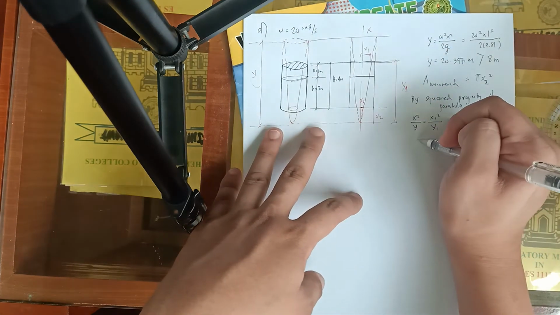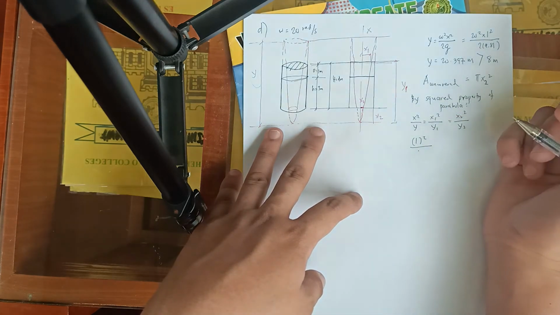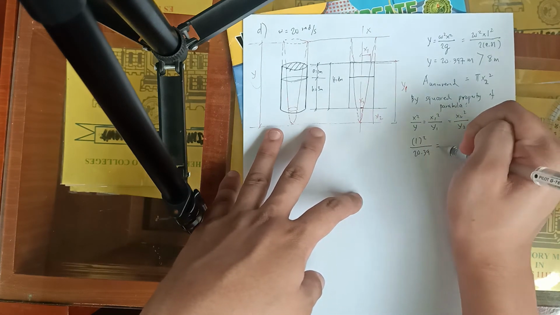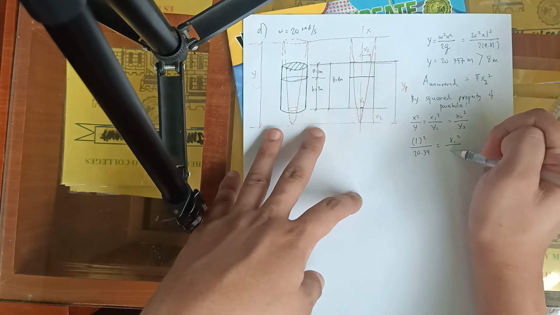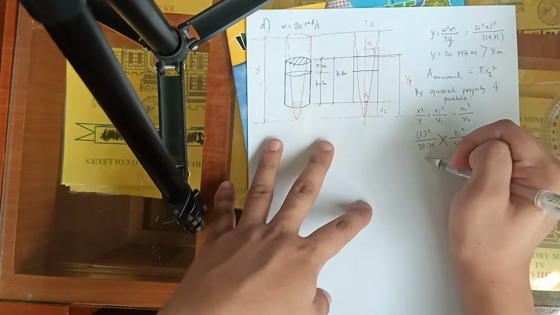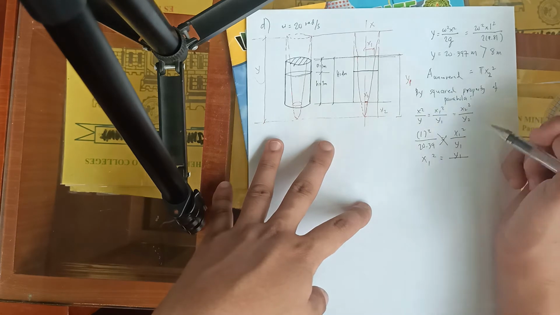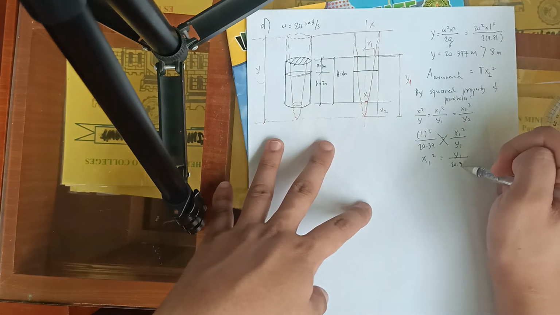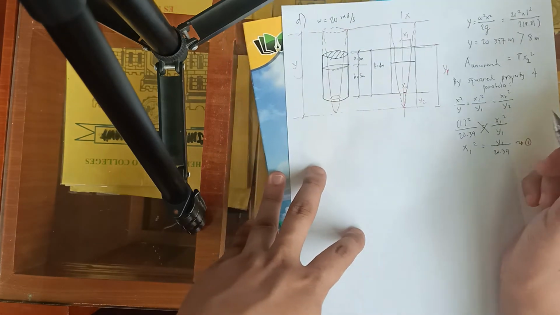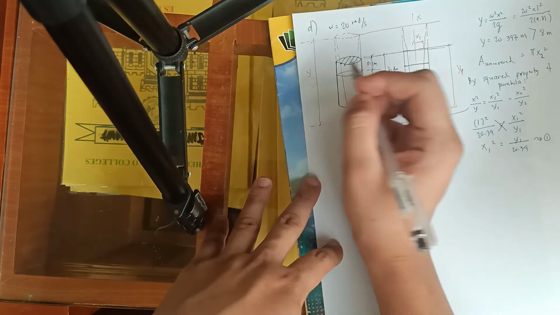And we all know that x is 1 squared over y is 20.39. So x sub 1 squared over y sub 1. So cross multiply, we arrive with the equation of x sub 1 squared equals y sub 1 over 20.39. So this is the equation number 1. So coming from here, no, let's form another equation.